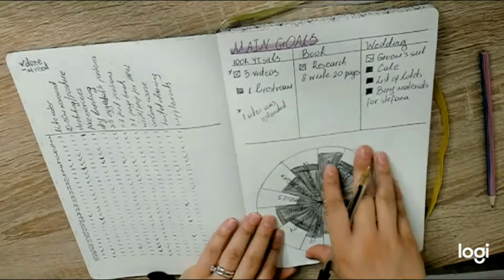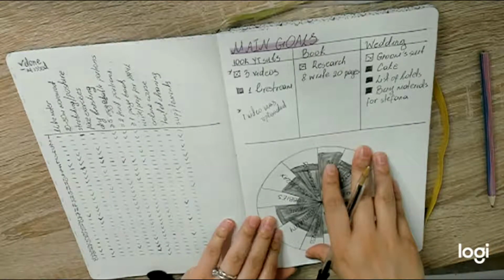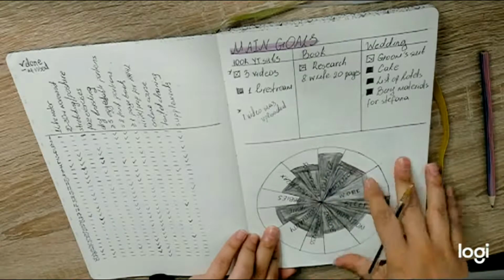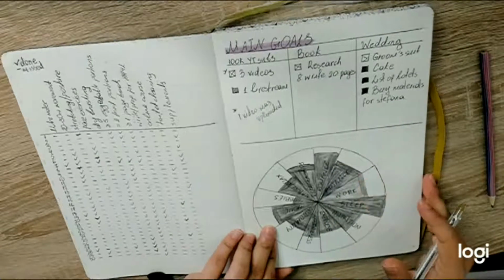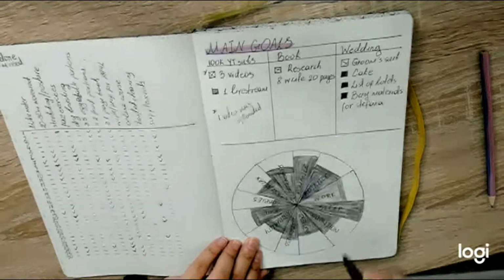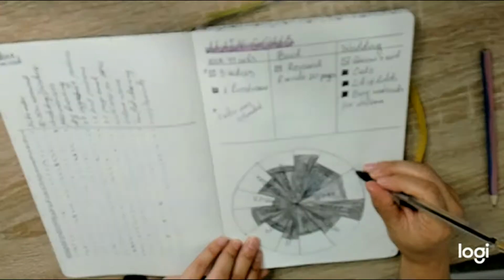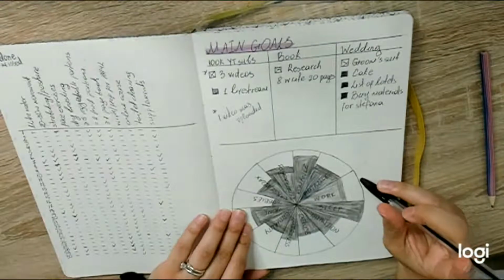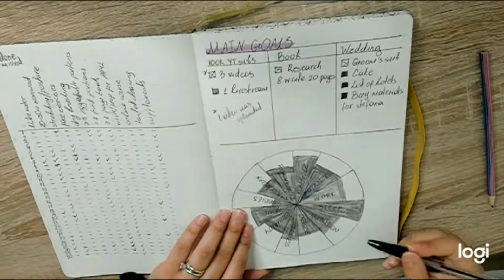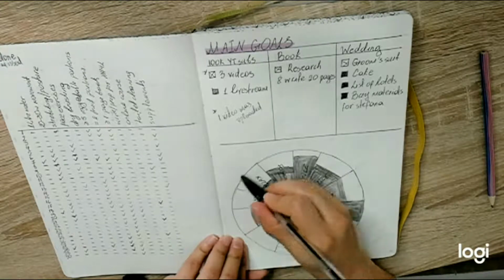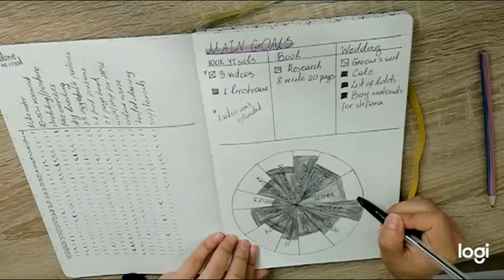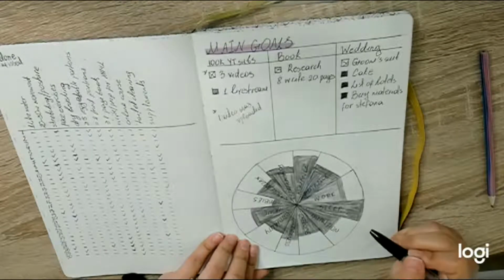Basically, I have this circle where I have different parts of my life and where I feel that they stand in the month. What this circle represents is a wheel, a life wheel. If the different parts of your life are not at the same level, which is here at the top, that means that the wheel can move or slide harder.